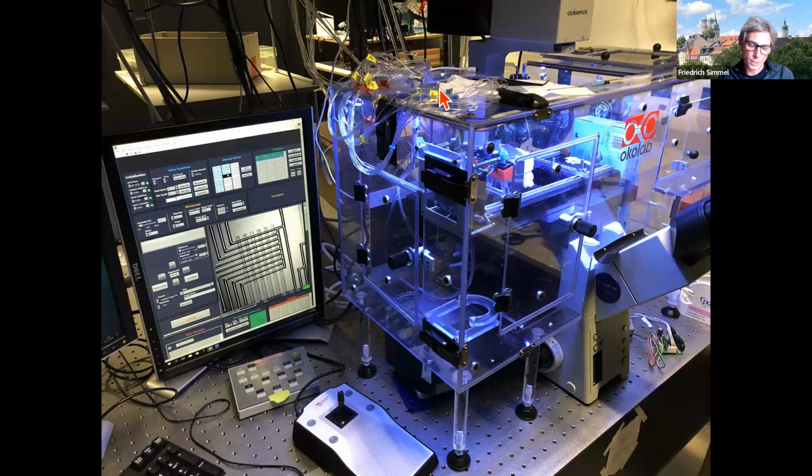But on a practical level, of course, I think one is limited by how many connections you can actually implement between different genes.